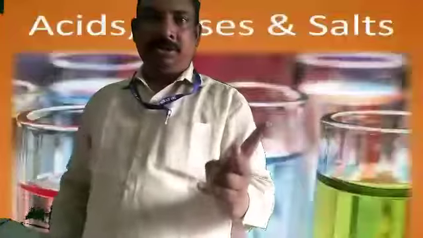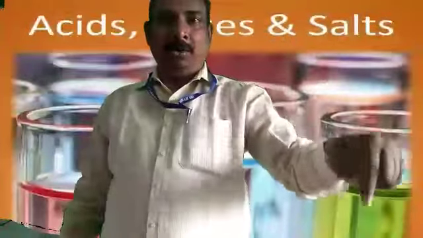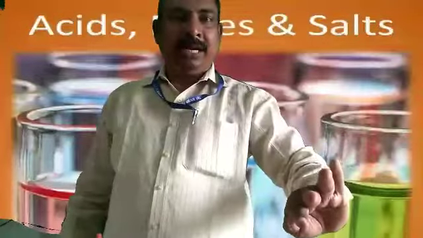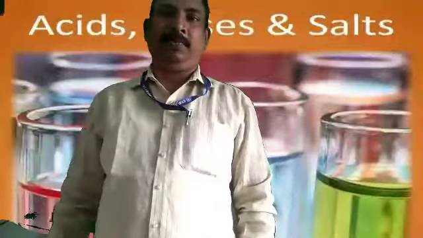You separate it. Now two solutions are there. Now this blue colored litmus paper, you dip in both. In one of the solutions, you will find that it turns red. Where it turned red, that is acid, the other one is the distilled water.